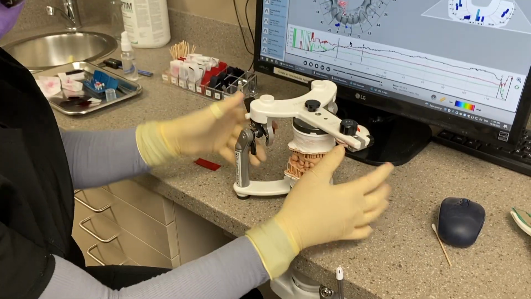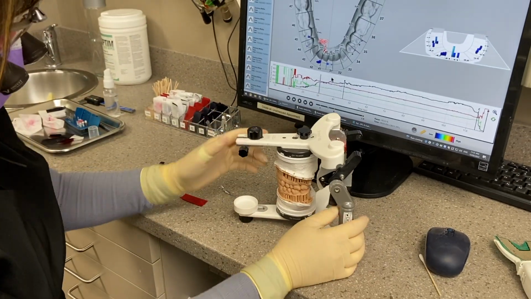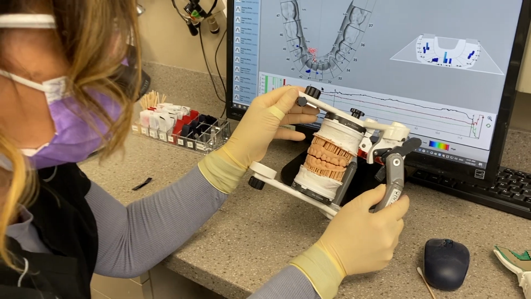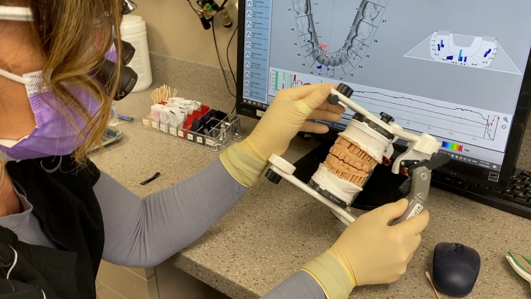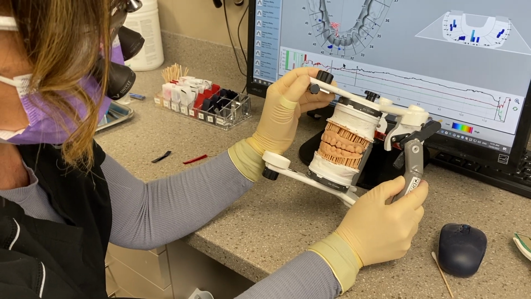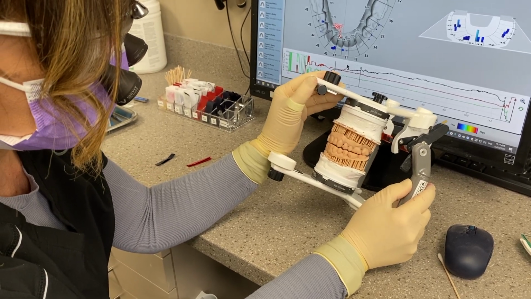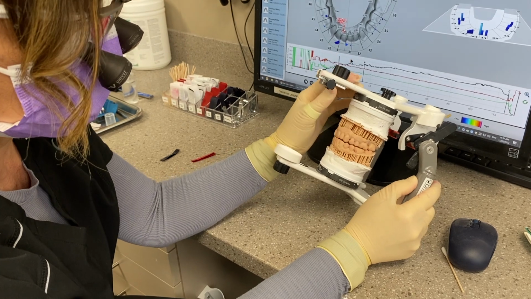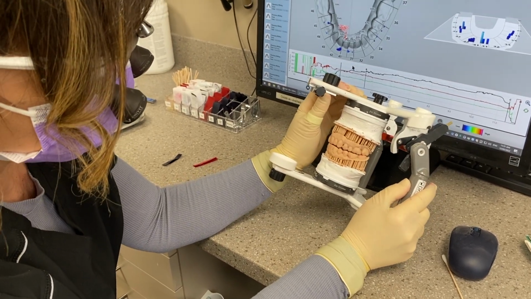We're going to switch sides and do lateral movements on the other side now. And again, I'm looking for canine, which I'm not going to get on this side whatsoever because the canine's super far away. So the challenge is going to be, do I leave her in group function of some sort, or do I restore? And that's something I can talk to her about.